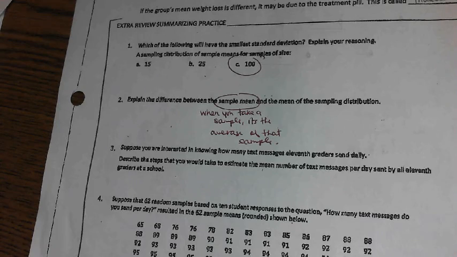The mean of the sampling distribution. I don't even know what that is. Who wrote this question? That doesn't look like a Regents question. Nathan Henry, I'm curious to see your thoughts on this one. You're going to have to help us all out.